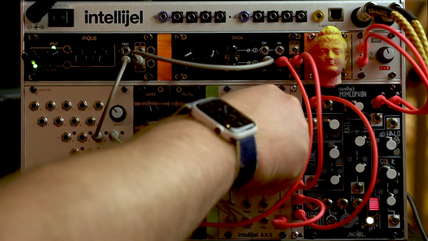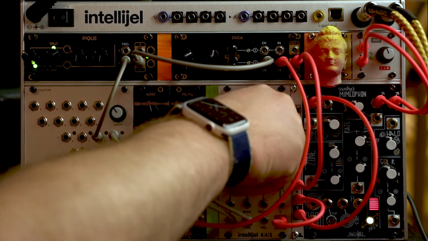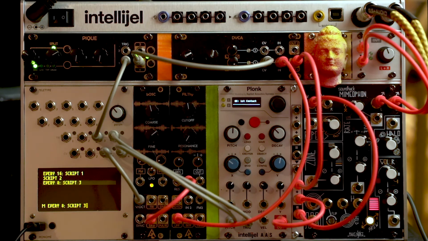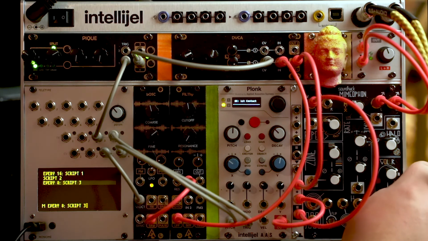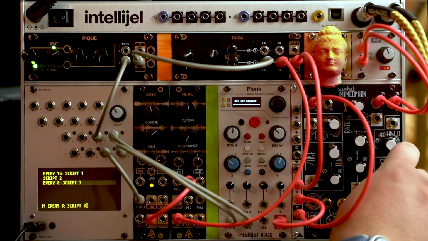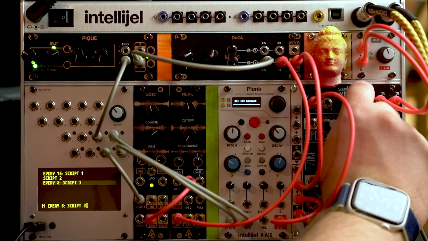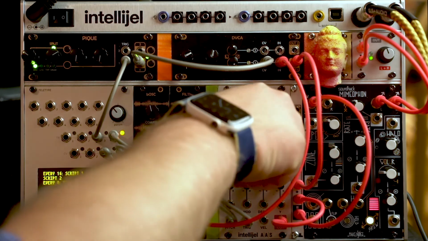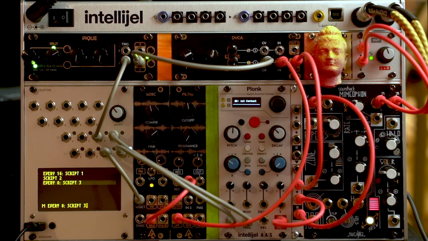Too much. Let's take that down a little bit again. Sure, like that rattle. Might be better clean like this.